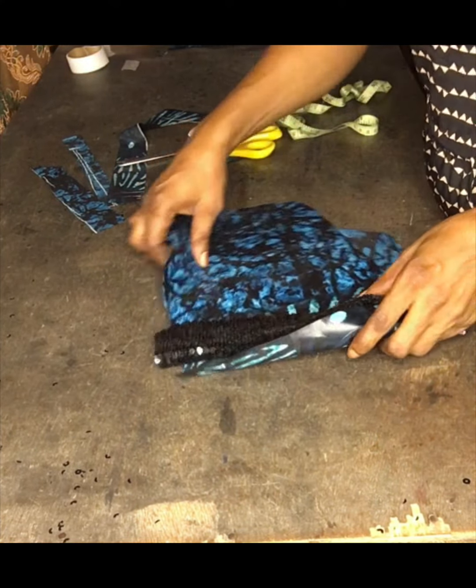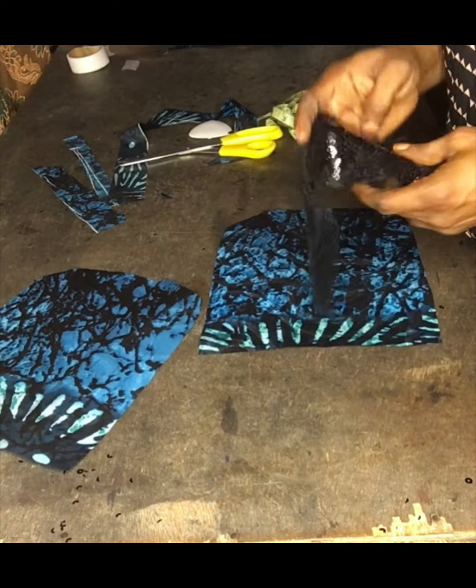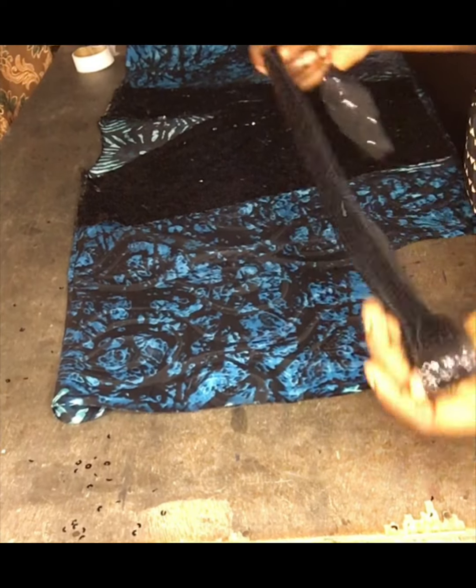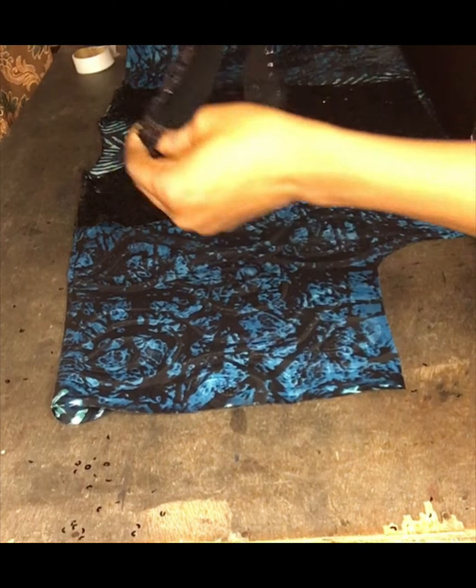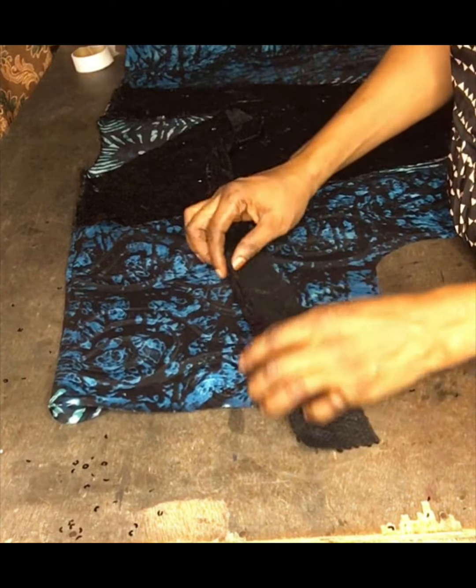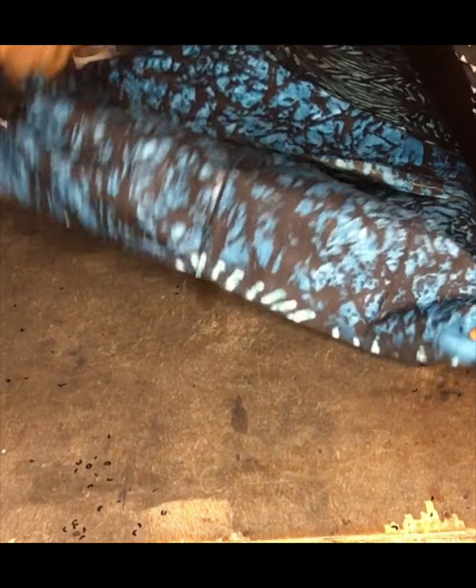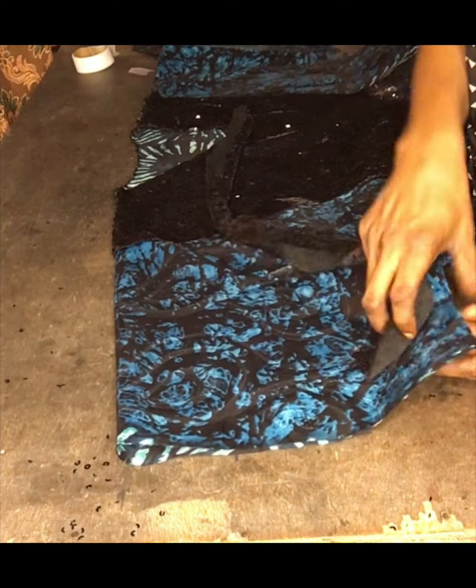So I will stitch it round. I will leave a little space where I will turn it from. So this is for my sleeve, the ending part of my sleeve, the tip. This is also 2 inches, so I'll be turning it from the inside. I'll sew it from the inside. Can you see my sleeve?